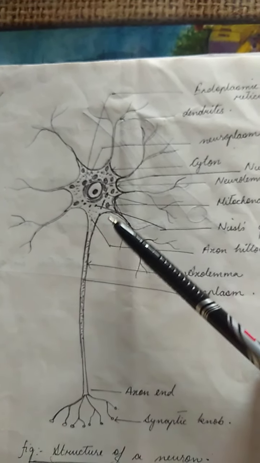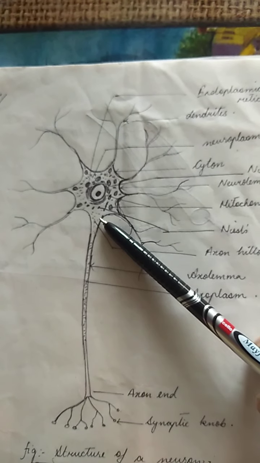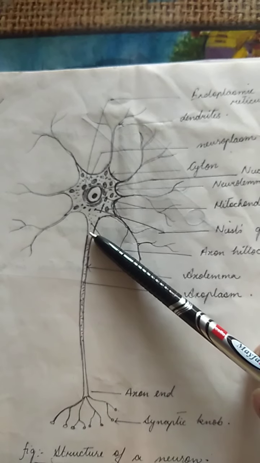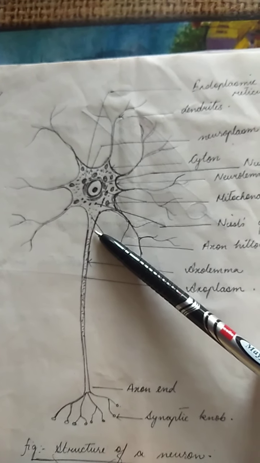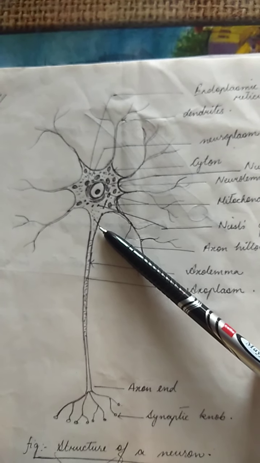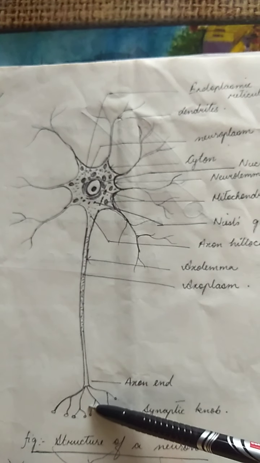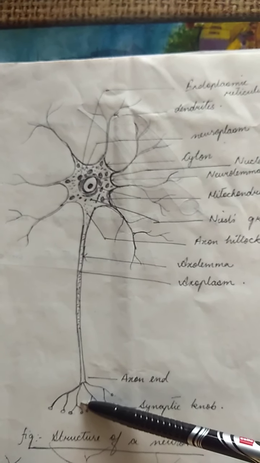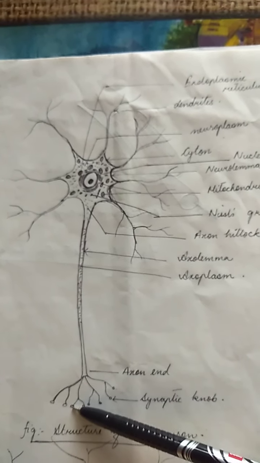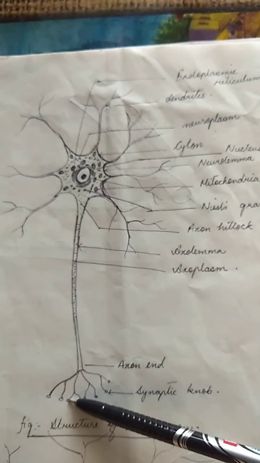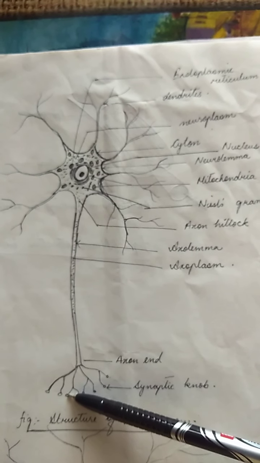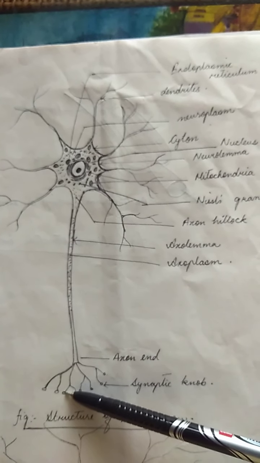The part of the cytoplasm from which an axon originates is called the axon hillock. This is the region where the plasma membrane generates nerve impulses. The distal end of the axon or its branch forms a knob called the synaptic knob close to the dendron of another neuron or muscle fiber. The axon may or may not be branched.